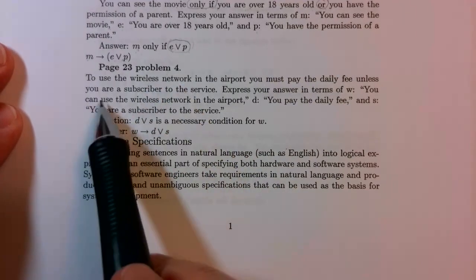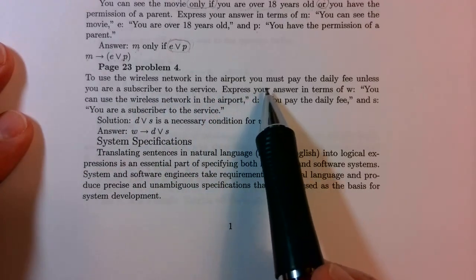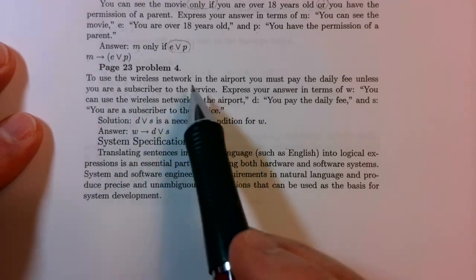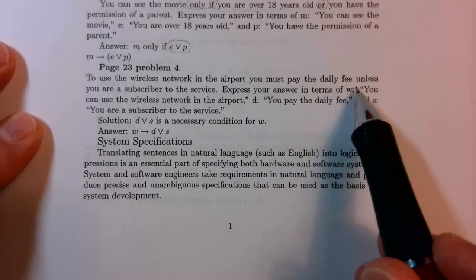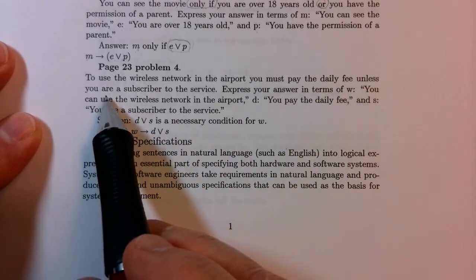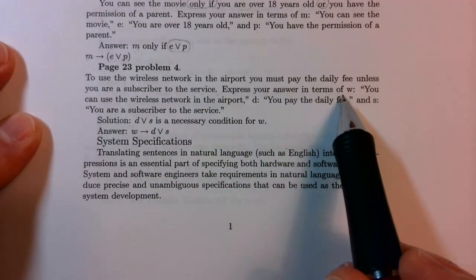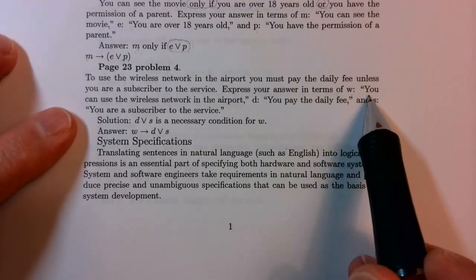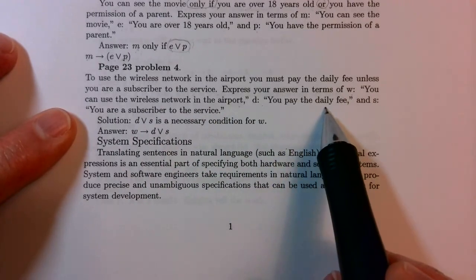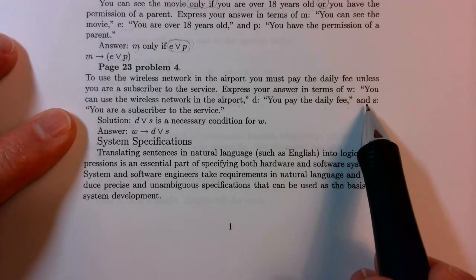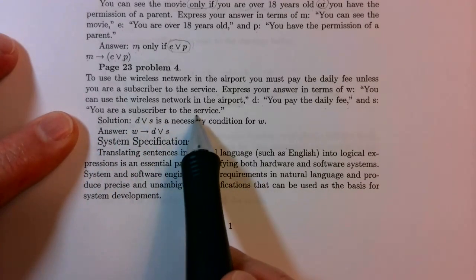Problem 4. The use of wireless network in the airport. To use the wireless network at the airport, you must pay the daily fee unless you're a subscriber to the service. Express your answer in terms of W. You can use the wireless network at the airport. D. You can pay the daily fee. And S. You are a subscriber to the service.